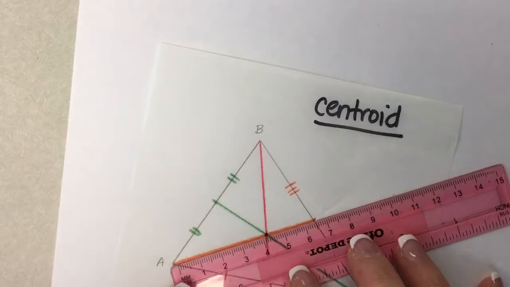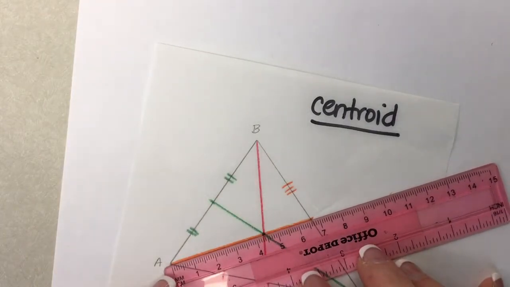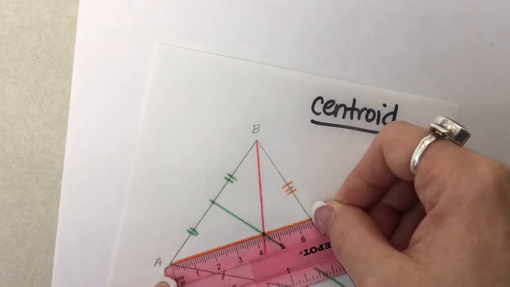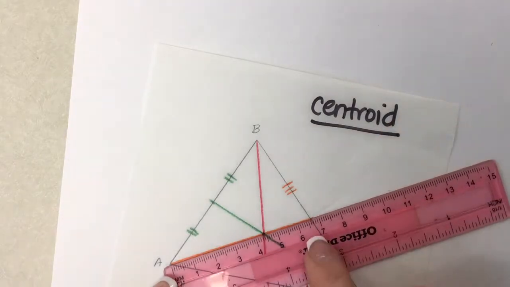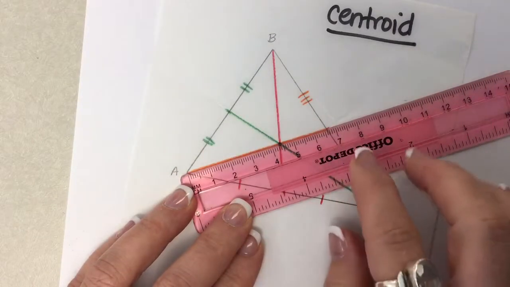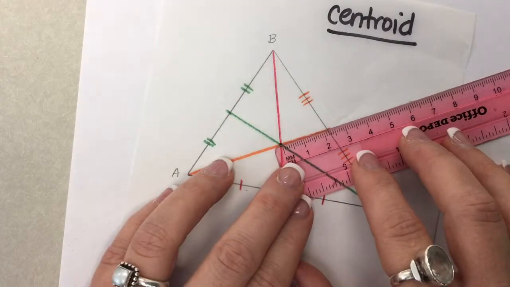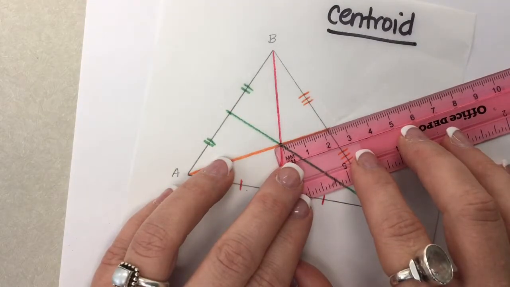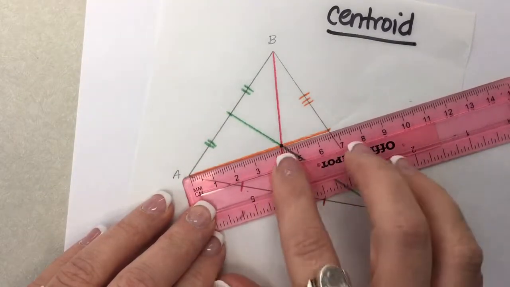So let's try one. I like to use my millimeter side because I can make a little bit more accurate measurements. All right, so this is about 61 maybe millimeters. Okay, so we know that 1/3 of 60 is 20. So the smaller side should be right around 20 millimeters, and it is. And the longer side should be around 40, and it is.